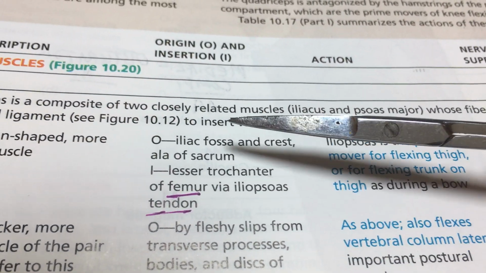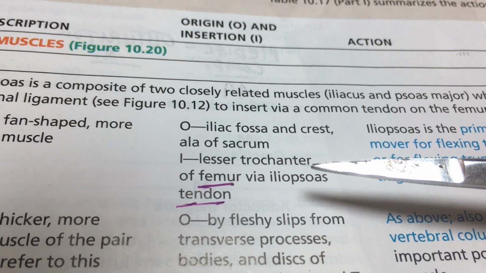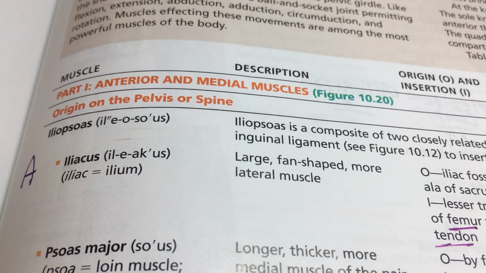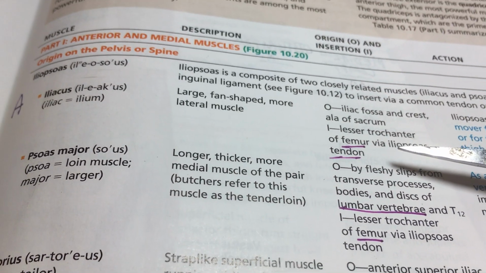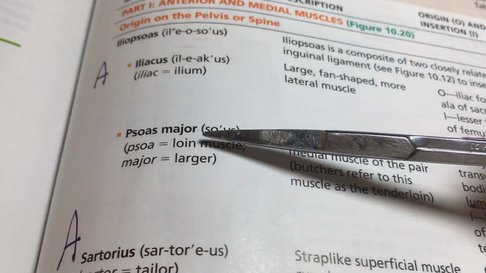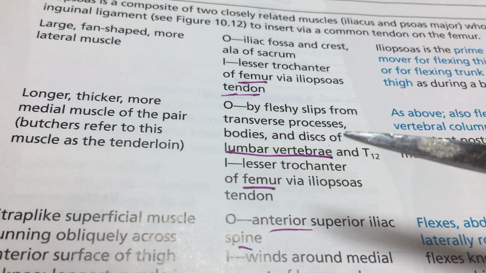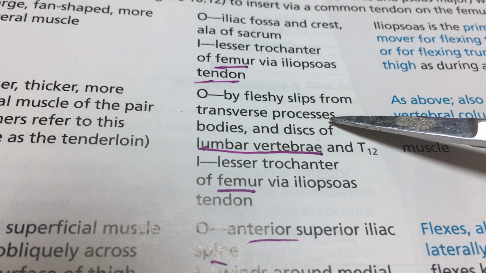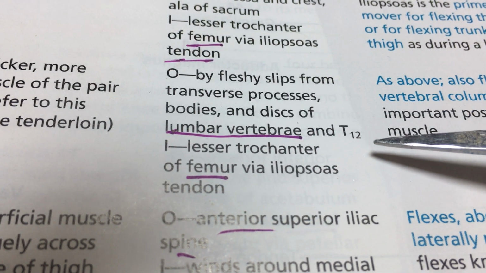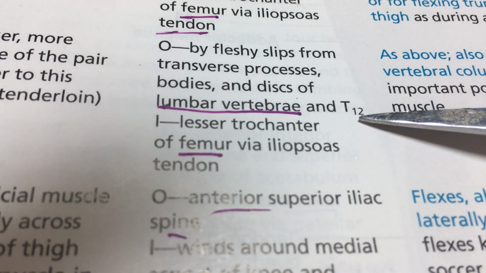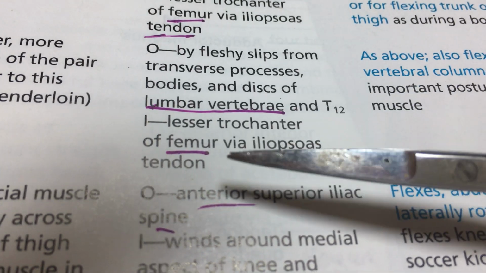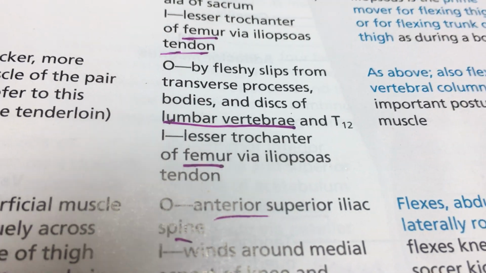And we saw that the iliopsoas actually began with the iliacus, which is coming from the ilium, and the psoas major, which is coming from mostly the lumbar vertebra, actually from T12, including the lumbar vertebra, and of course we're going to the femur, the lesser trochanter.